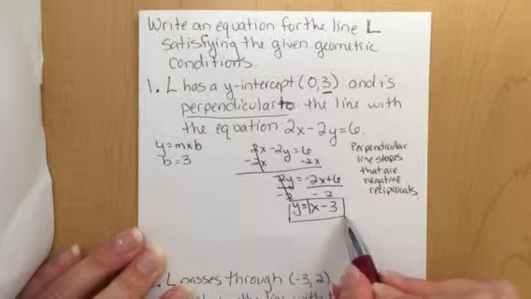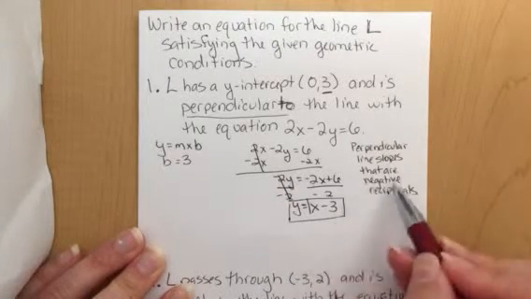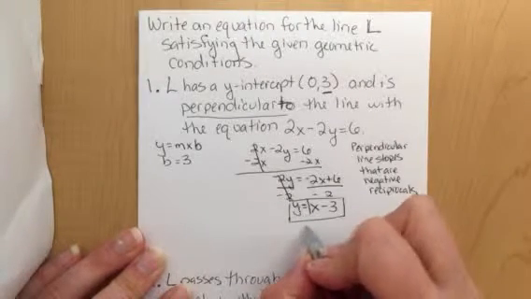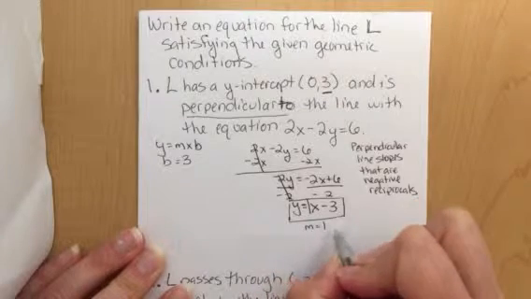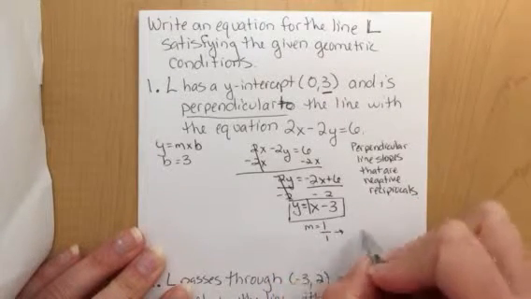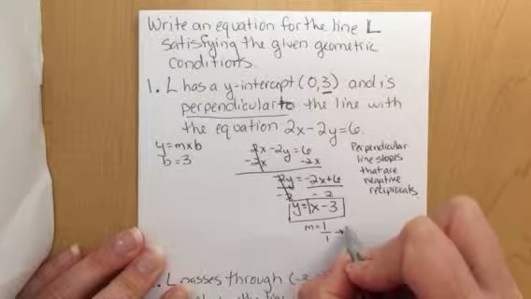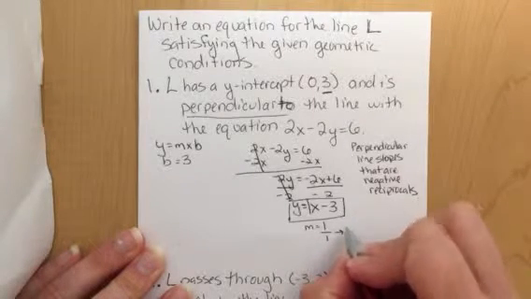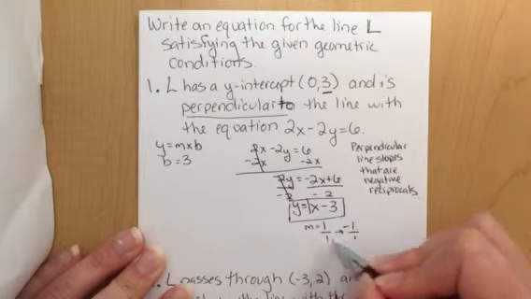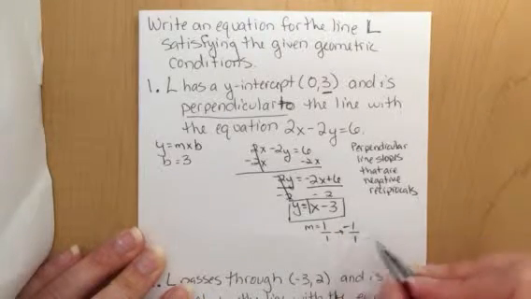Now that we know that these lines are perpendicular and their slopes are negative reciprocals, the slope here is 1. So we need to find the negative reciprocal. And to do that, we flip the sign and also we switch those two, which in this case it's just 1.